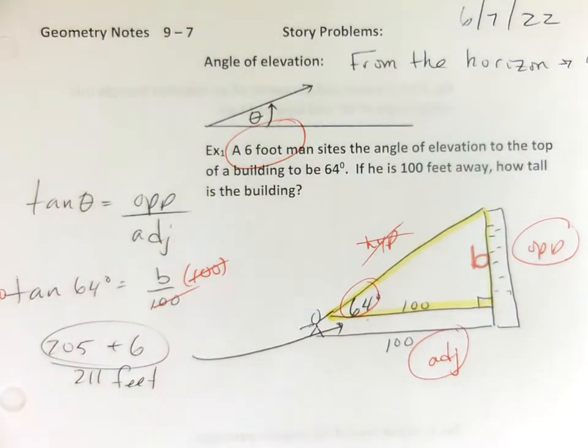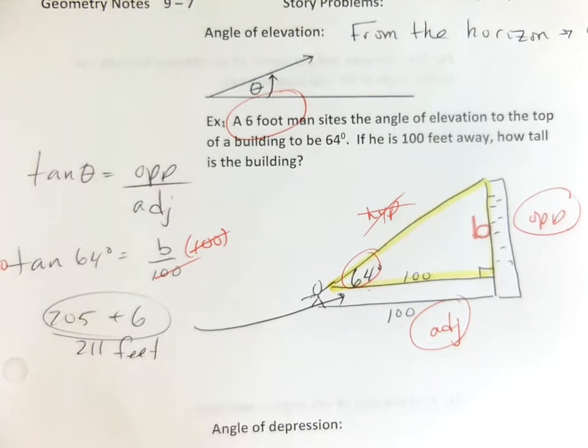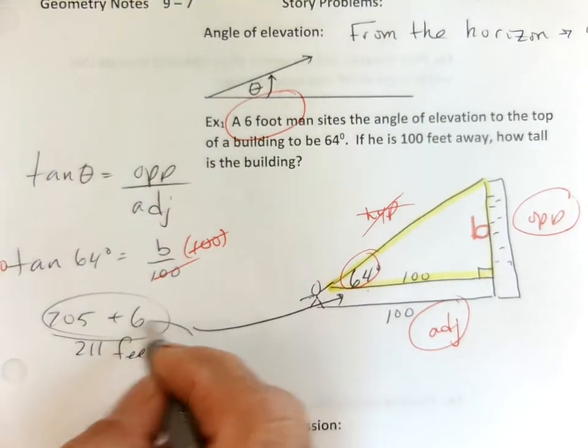You will have a question like this on your test. You will. And of course, that's not too bad. You guys can do that. You guys agree? Here's my answer.